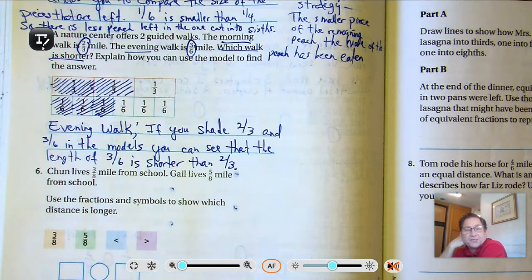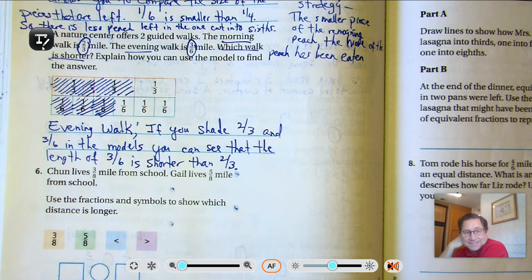So if you shade 2/3 and 3/6 of the models, right, which we did, we can see that the length of 3/6 is shorter than 2/3.